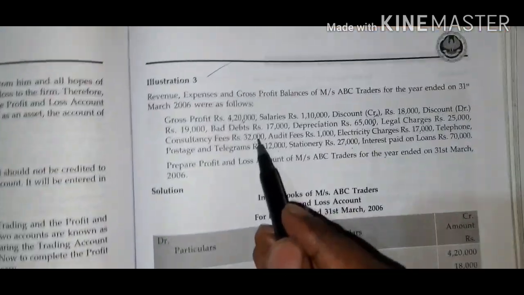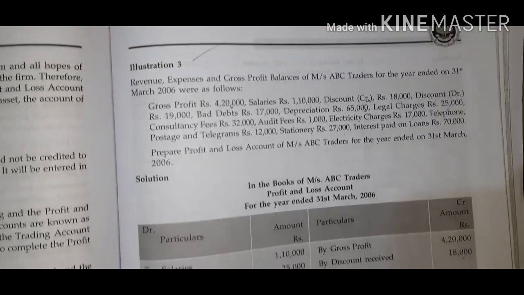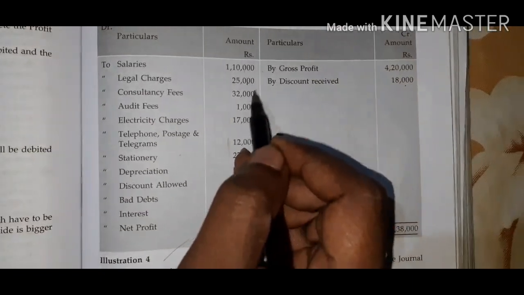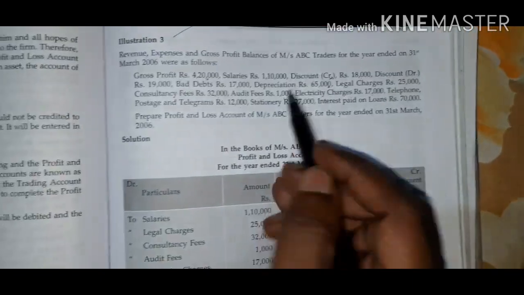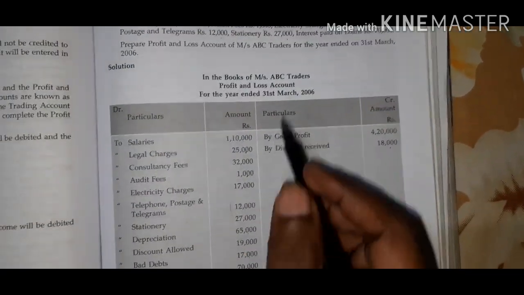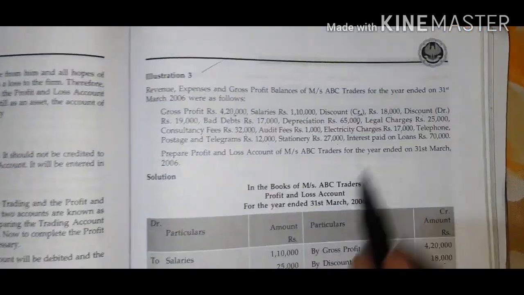Consultancy fees, again it is an indirect expenditure. To consultancy fees rupees 32,000 to be debited to P&L account. Audit fees, the same is to be debited to P&L account. To audit fees rupees 1,000. Electricity charges, the same is to be debited to P&L account.